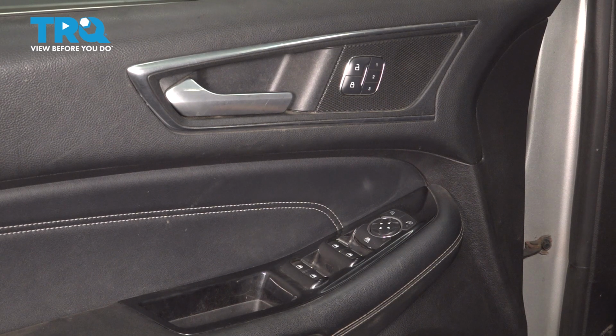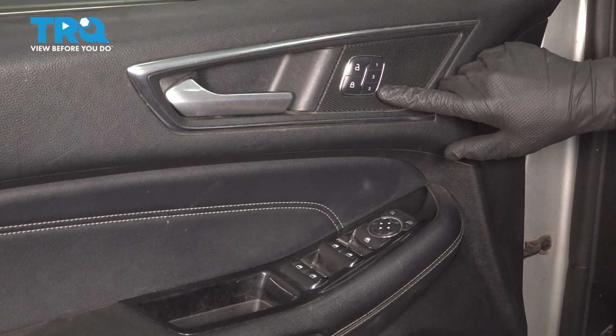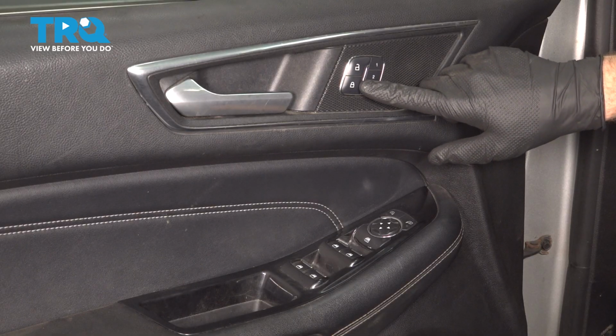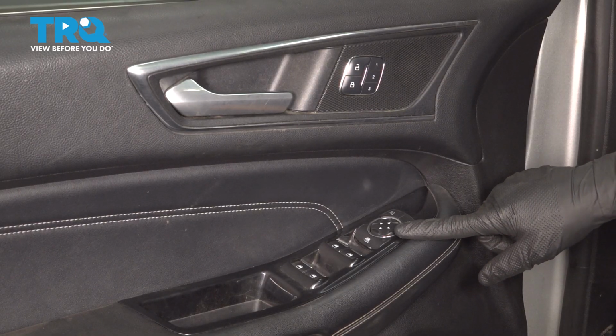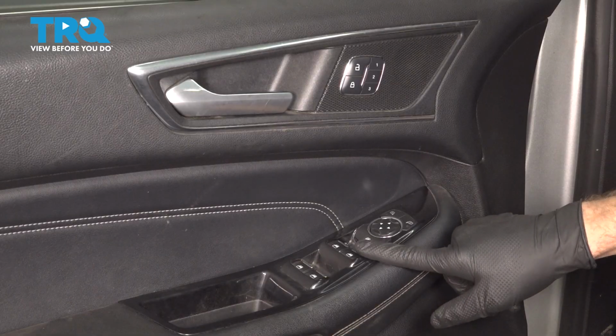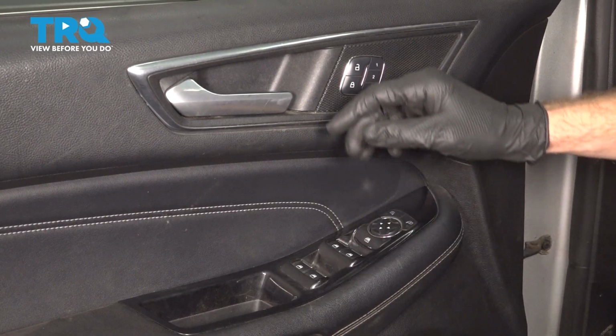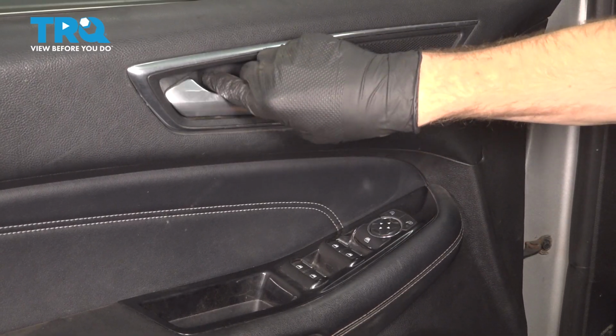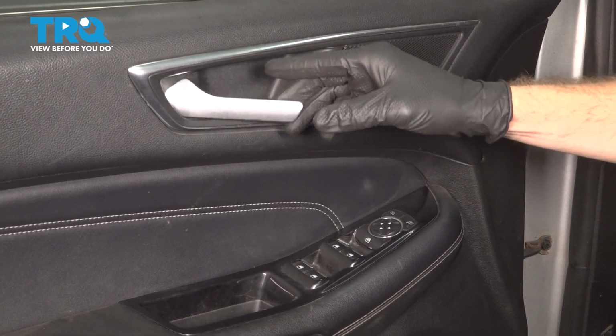Test out the functionality of your interior door panel. Make sure that all of your seat positions work, your lock and unlock button. Make sure that the mirrors move in all directions and that all of your window switches are working. Lastly, make sure that the door will open and latch with the door handle.